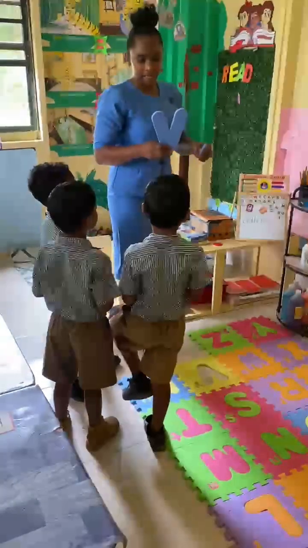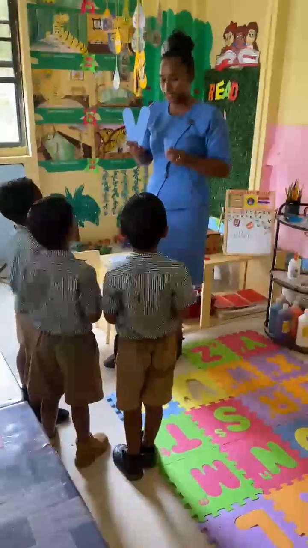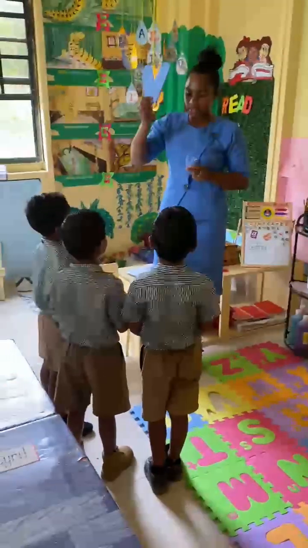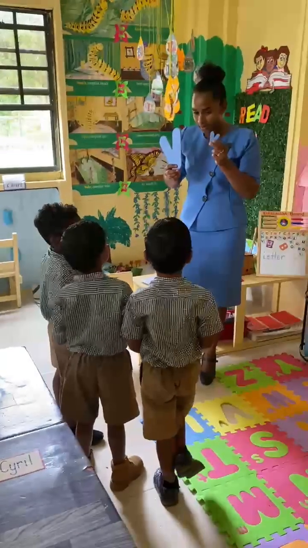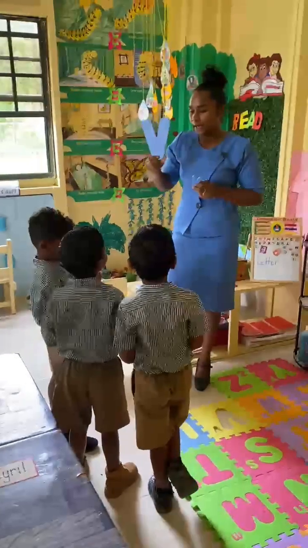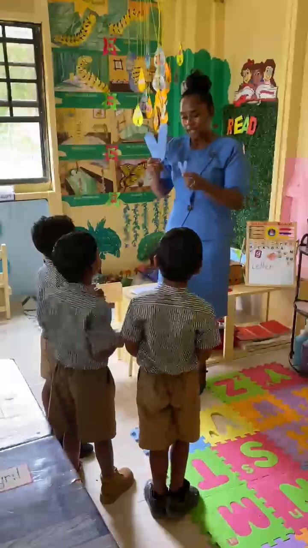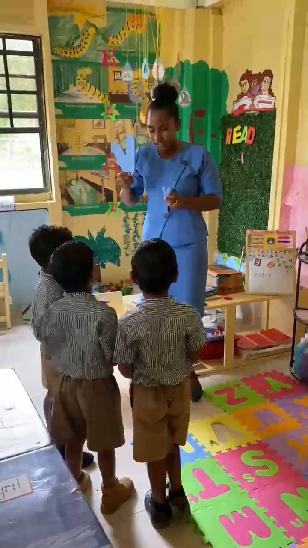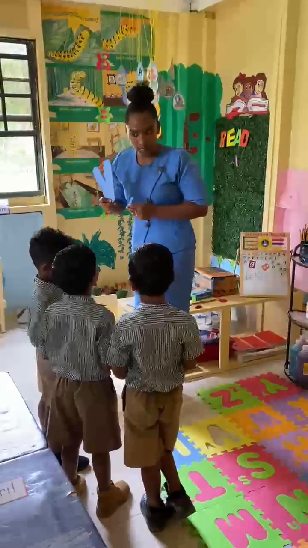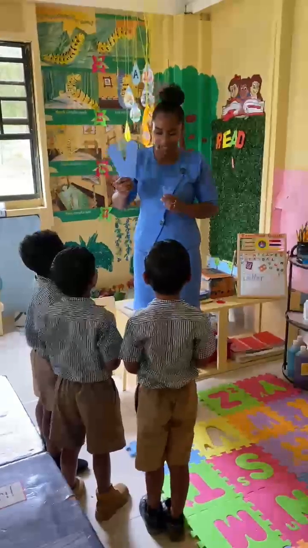Good. So here in my hands I have the letter V, right? This is the big V and this is the small v, right? So the big V we call it the uppercase V and the small v we call it the lowercase v, right? Good. Does anybody know what song letter V gave us?